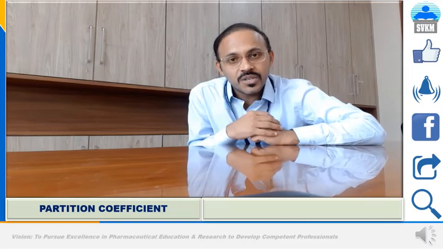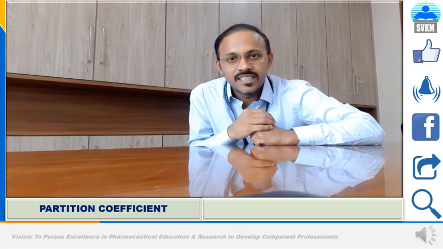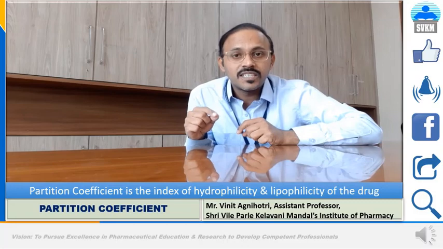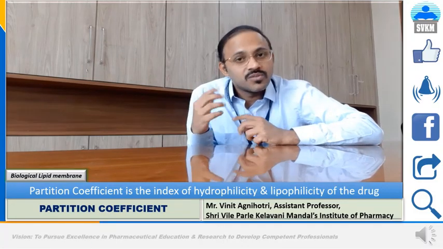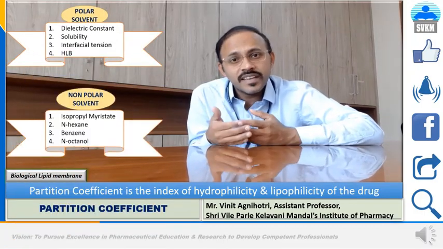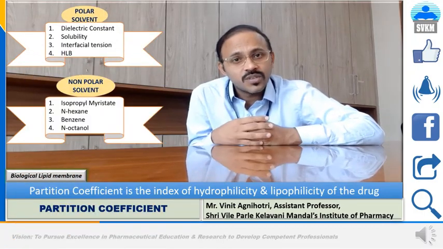After understanding that the partition coefficient is an important phenomenon for absorption of the drug, the N-octanol water partition coefficient is the method which is largely used to understand the distribution of the drug into hydrophilic or hydrophobic solvent, that is, into nonpolar or polar solvent. Therefore, the partition coefficient will let you know the amount of drug that will distribute itself into the nonpolar and polar solvent. Nonpolar solvents include chloroform, benzene, isopropyl myristate or N-octanol; you can also use any other nonpolar solvent.